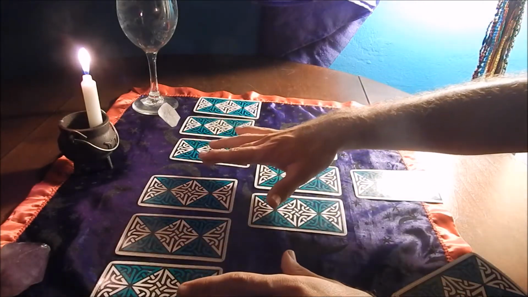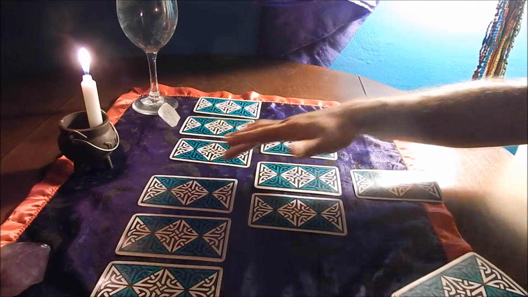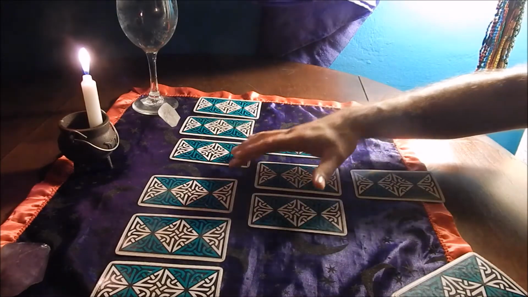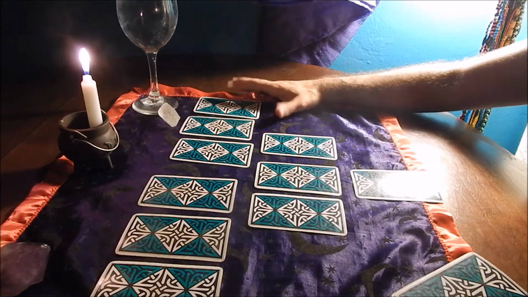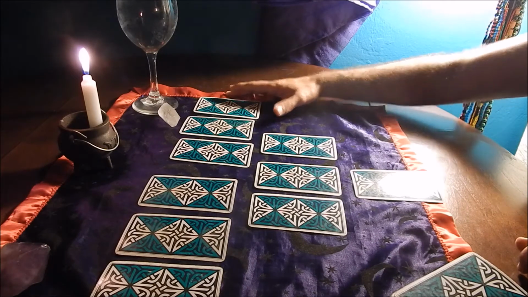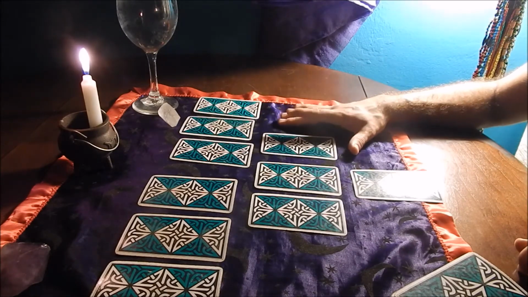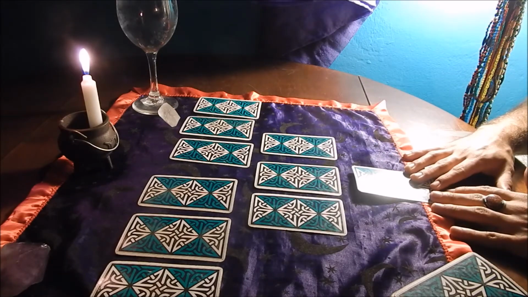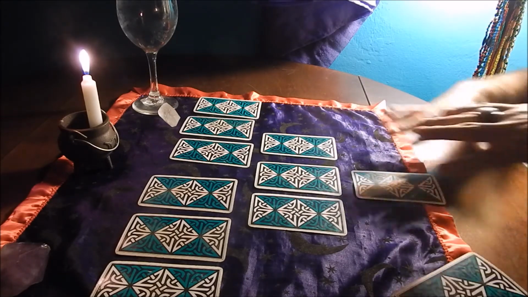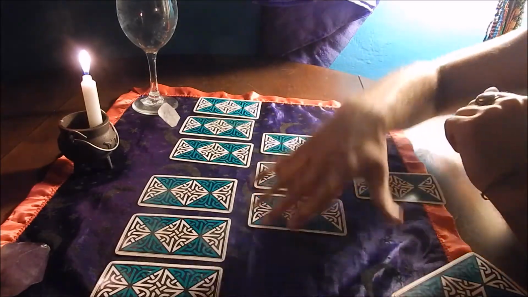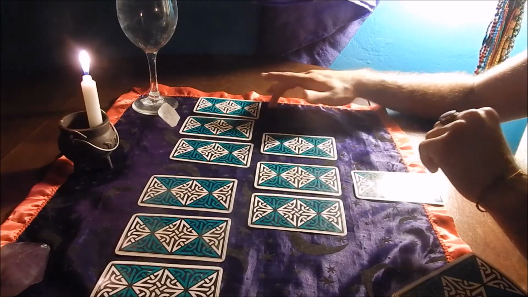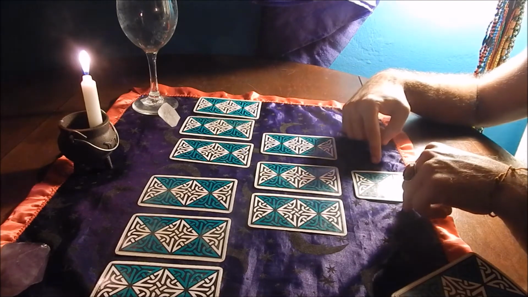These first 3 cards over here are representing the past cards. These 3 cards over here are representing the present cards. These are representing the future, and this is the final outcome. Now, as a group, that's what they mean. Individually, I read them also as 10 different advices for the person.